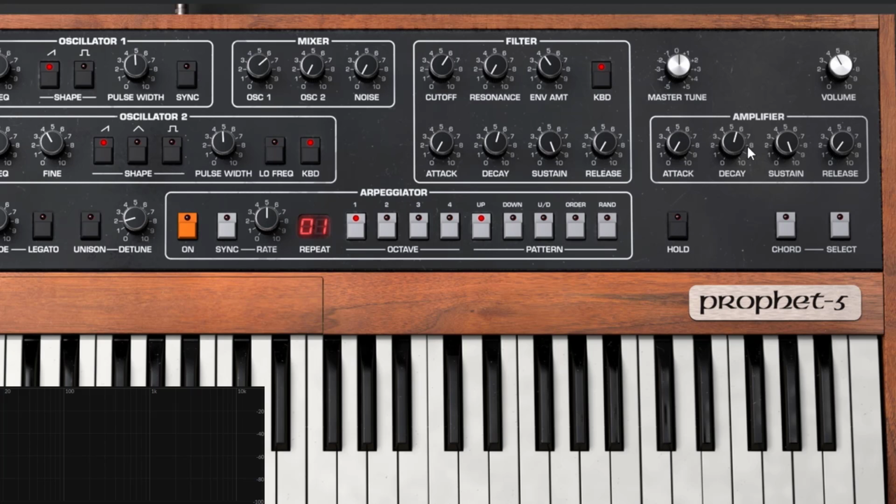If I go all the way down, this knob's going to go all the way down, all the way down. Now if I play a key, notice that we get almost nothing. We get a tiny little blip. Right? So the amplifier is in charge of controlling how the sound comes out. If everything's super short, we get almost nothing.